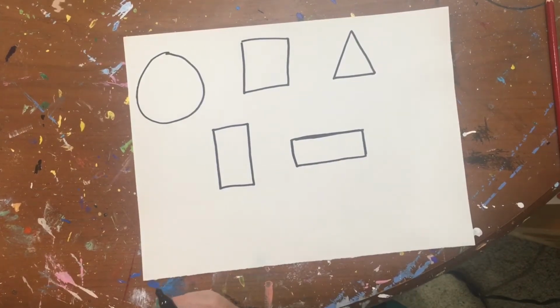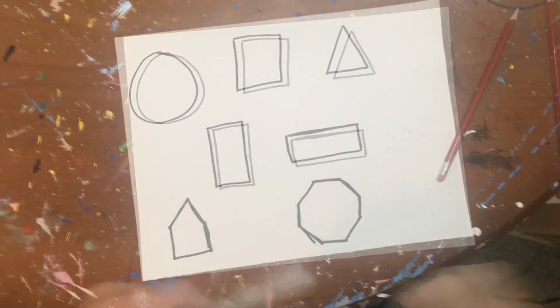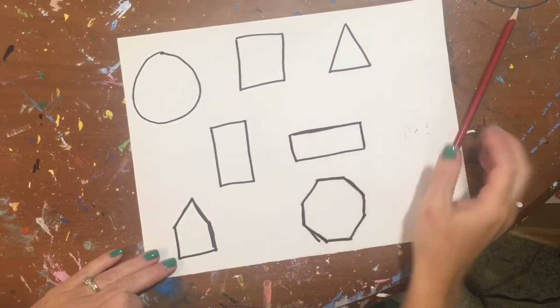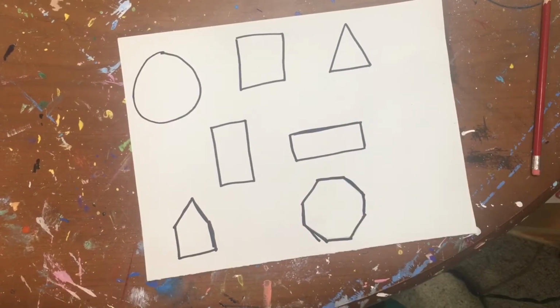Can you think of some other shapes? Pause the video, take a second, draw some more shapes on your paper. I took a second to draw two more shapes on my paper. Do these shapes look familiar?